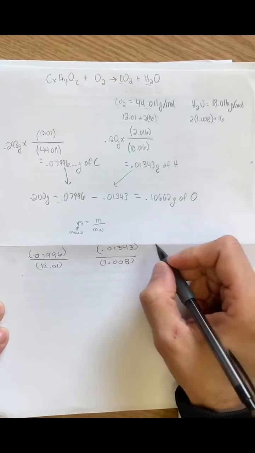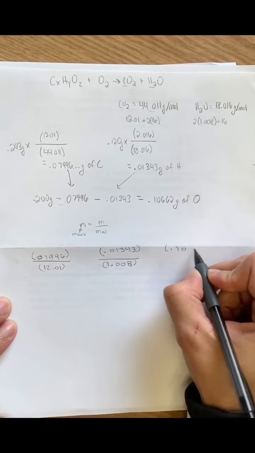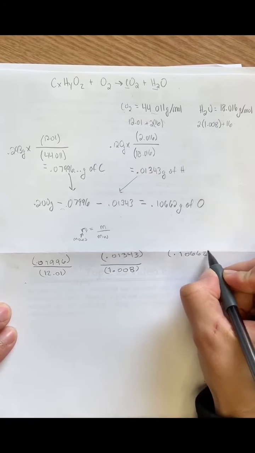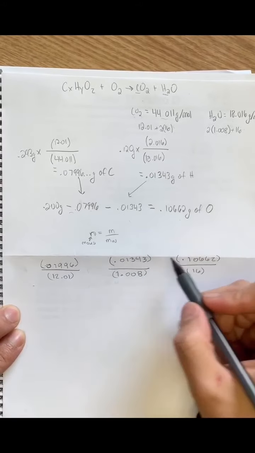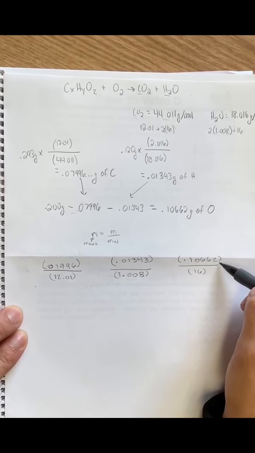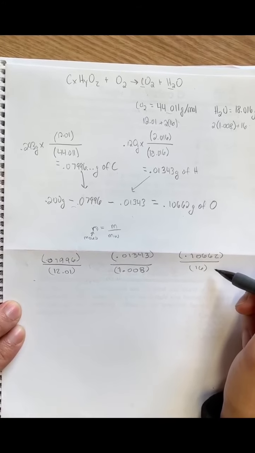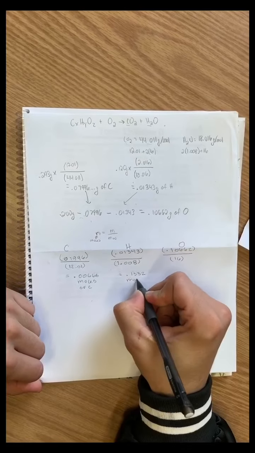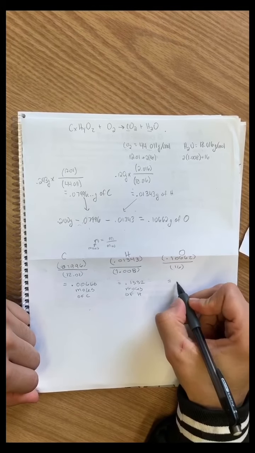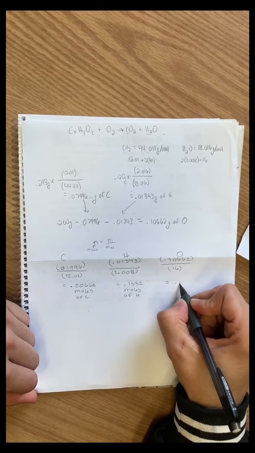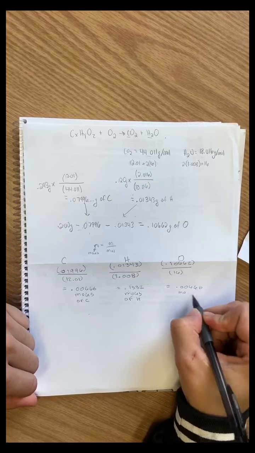And finally for oxygen, it is 0.1662 over 16. Keep in mind that on top it is what we found, and on the bottom it is the molar mass of each element. Moles of hydrogen. And lastly, for oxygen, it is 0.00666 moles of oxygen.